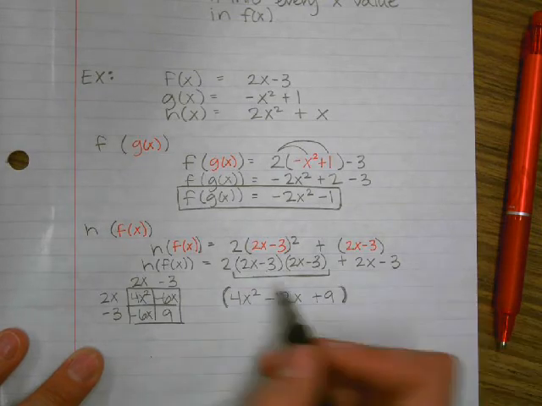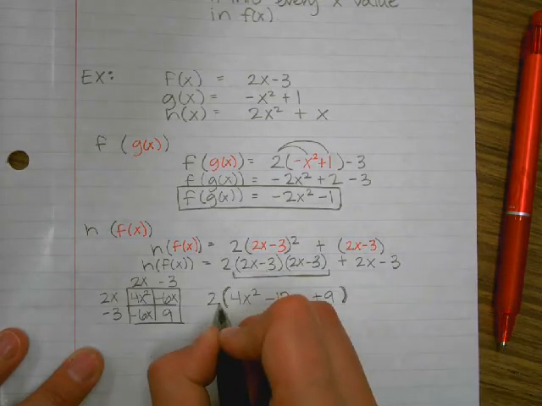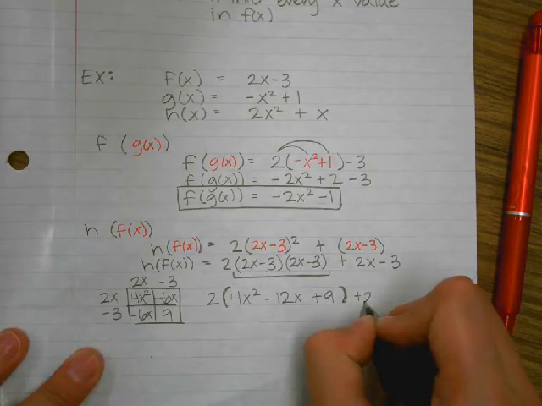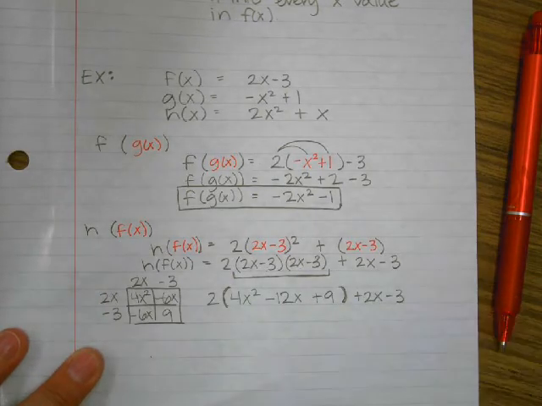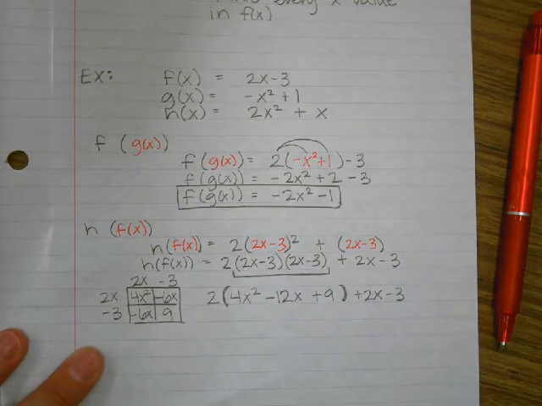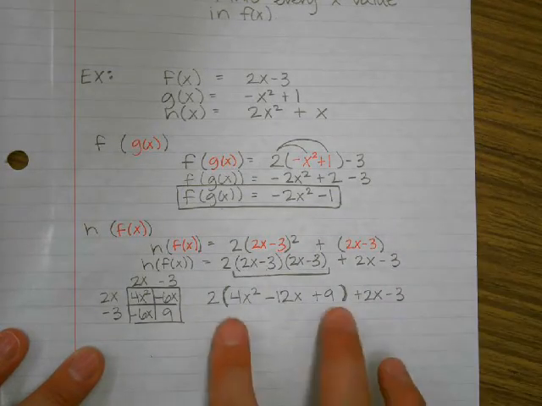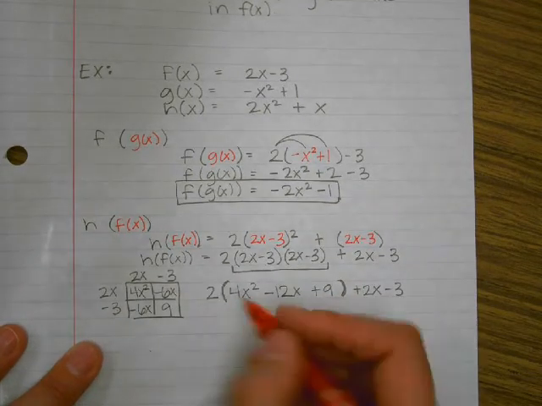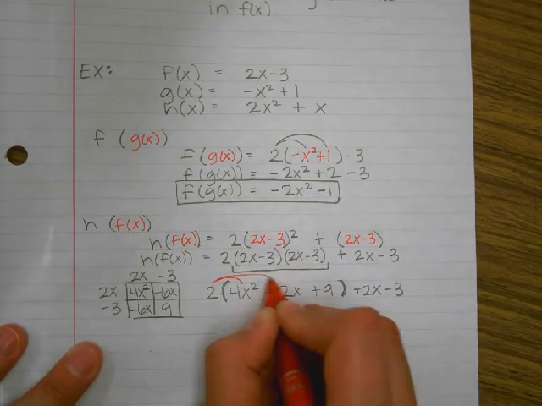And then I can't forget, I did have a 2 in front of that parenthesis, so I need to write that. And I still have the 2x minus 3 on the end. All right, now at this point, I want to be able to get rid of these parentheses as grouping symbols. And so I can do that by taking that 2 in the front and distributing it to the problem.